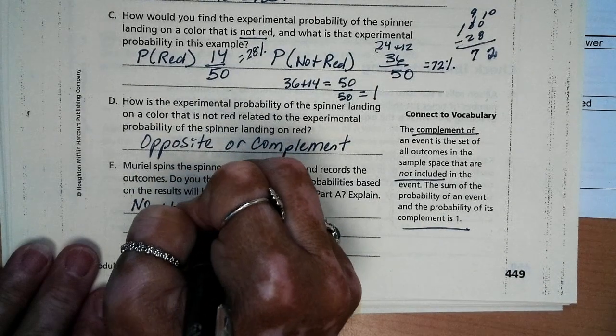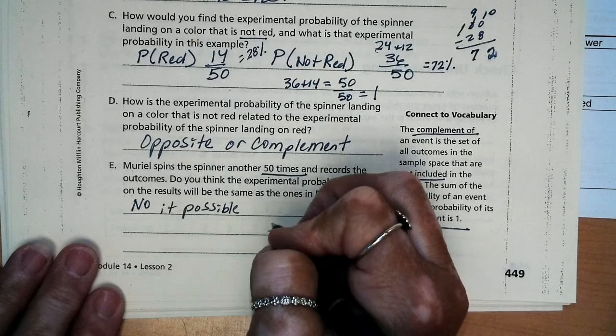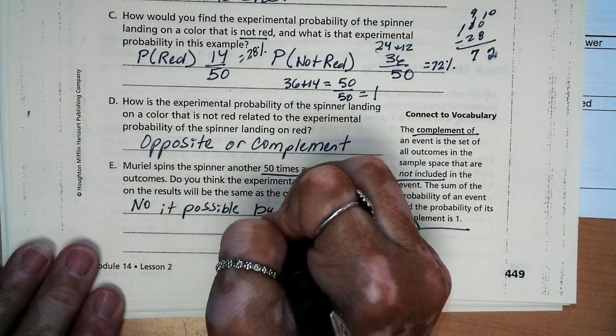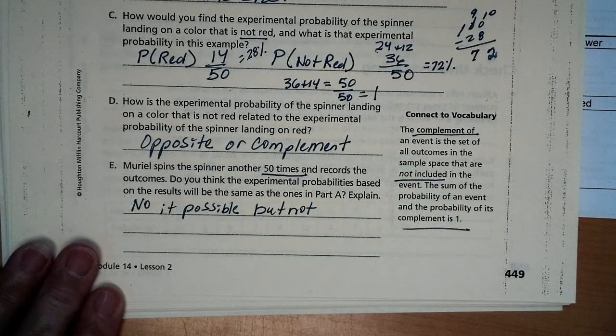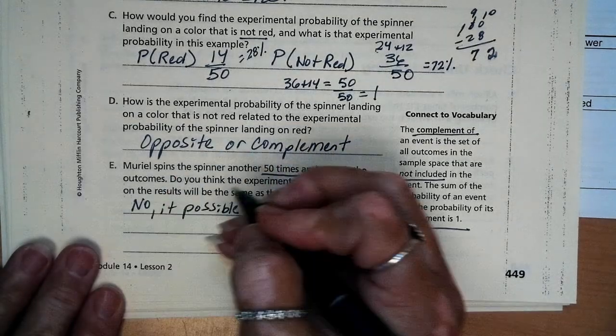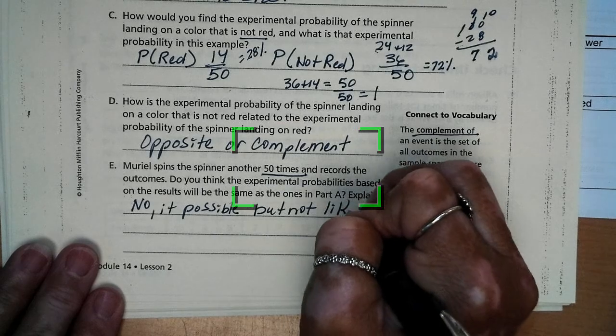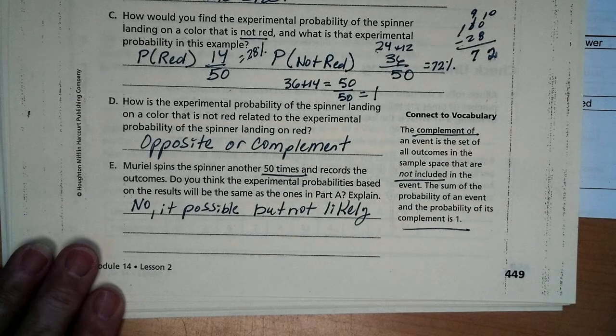It's possible, because, you know, anything's possible, but not. So no. It's possible, but not likely.